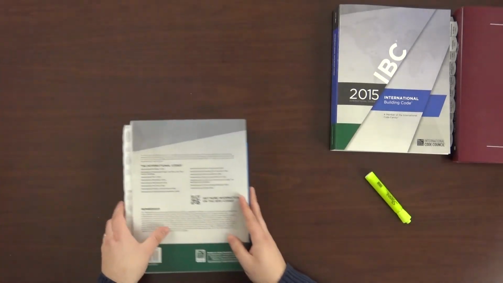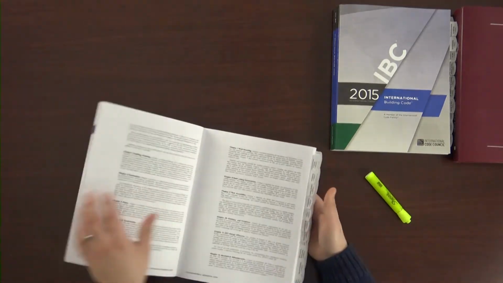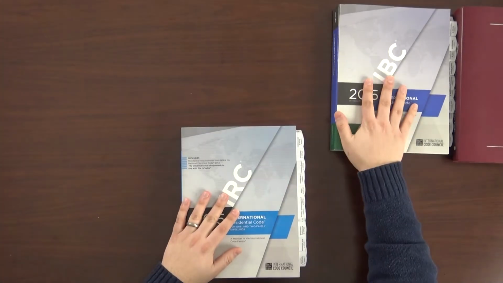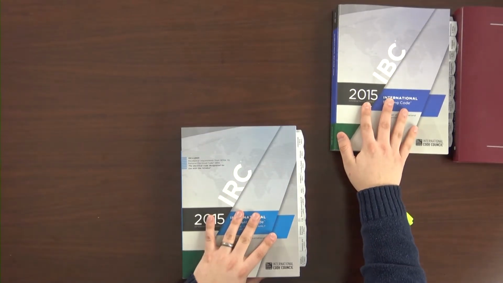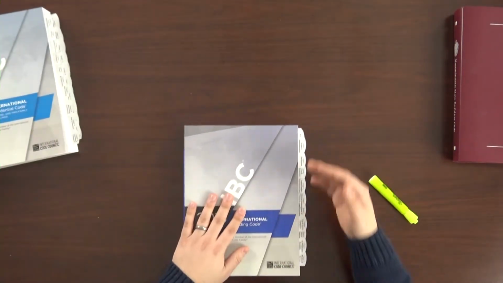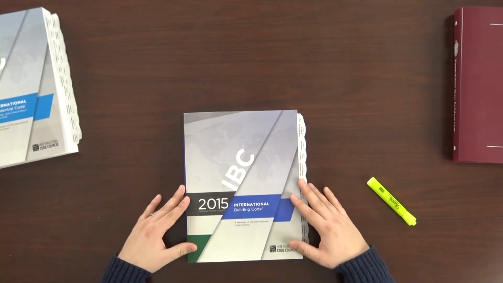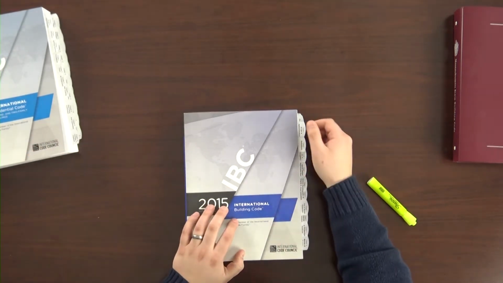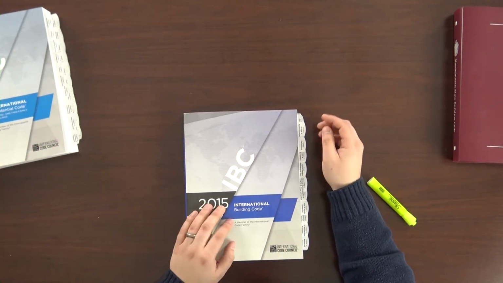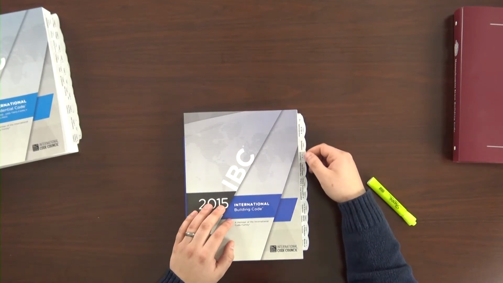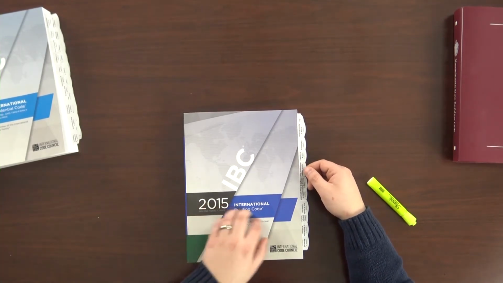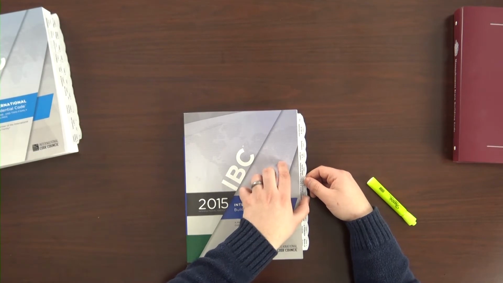So now I'm going to real quick go over the IBC, which is the commercial side, the International Building Code, and I'll just give an outline. This book is structured the exact same as the IRC, exactly as you would build a structure. It goes scope, definitions, use and occupancy, special details, general building highlights, and so on.